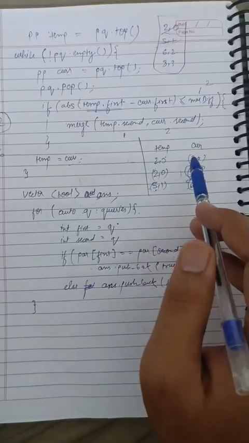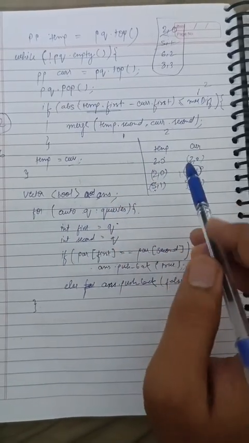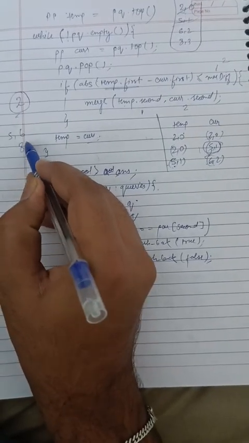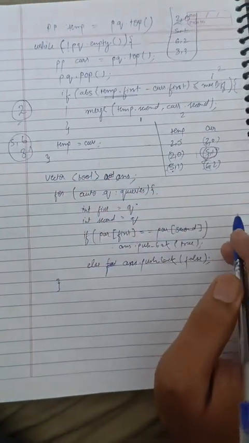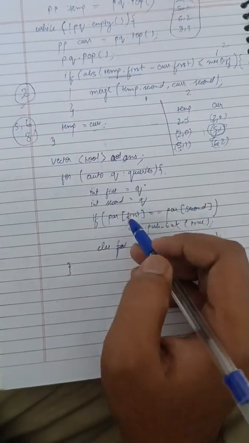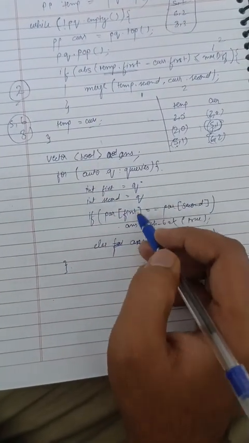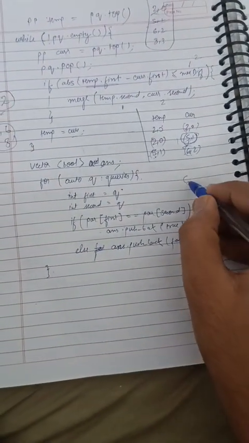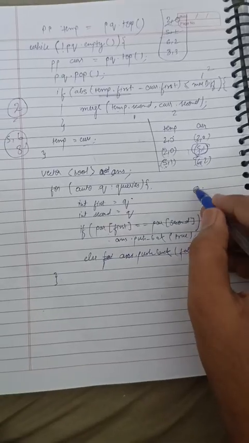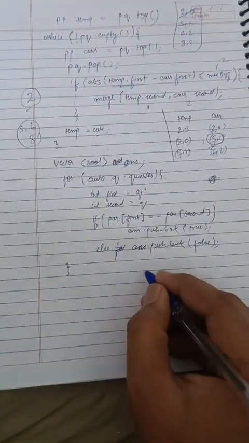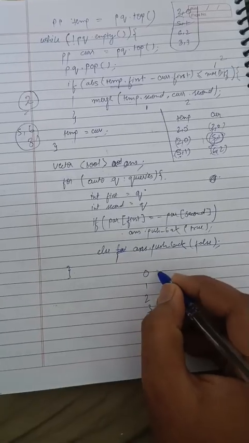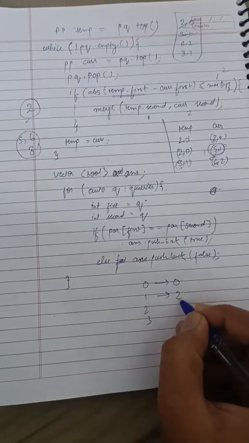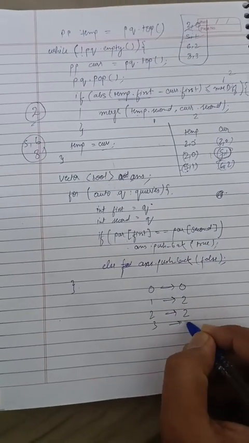If the condition is valid, then I will merge them. Here was the group 5, 6, 8. The group was formed. Now when I make this, I will then fetch the queries. The final parent array will be like this: 0, 1, 2, 3. At index 0 the parent will be 0 only. At index 1 the parent will be 2. At index 2 the parent will be 2. At index 3 the parent will be 2.